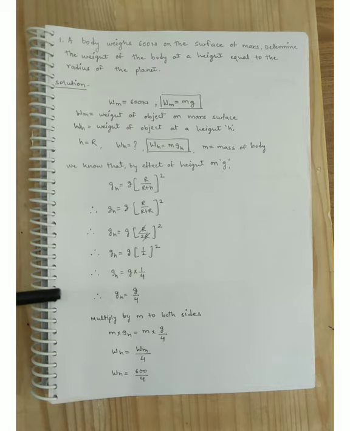After getting this, we can multiply by m on both sides. So we get m gh is equal to m into g divided by 4. So Wh, that is m gh, is equal to Wm divided by 4. So Wh is equal to 600 divided by 4, because we know that Wm, the weight of that body on the Mars surface, is 600 as per the given information.